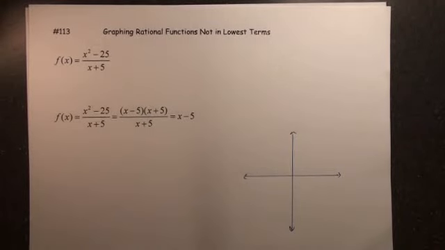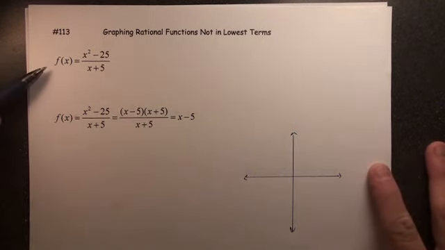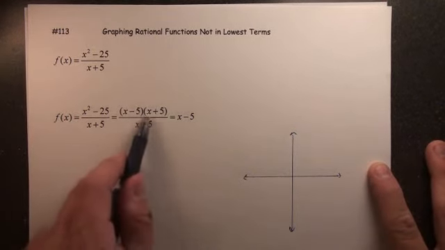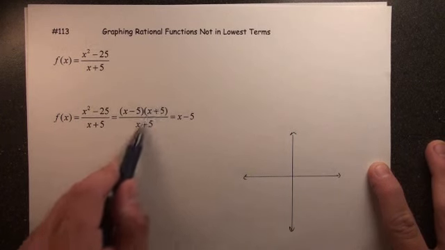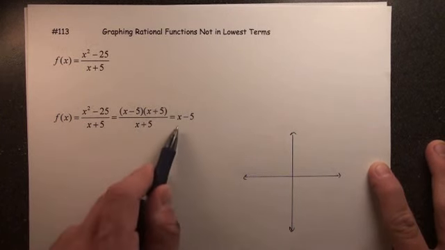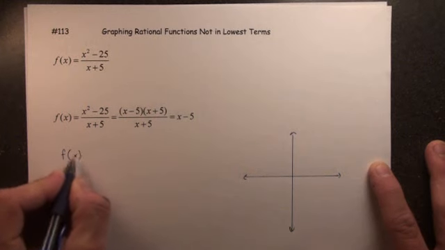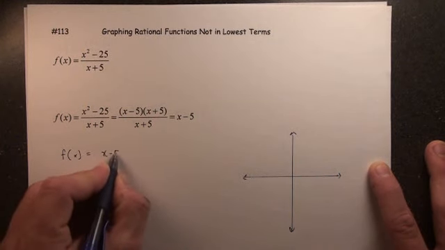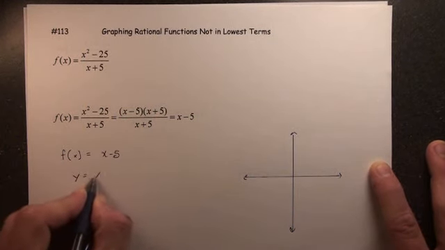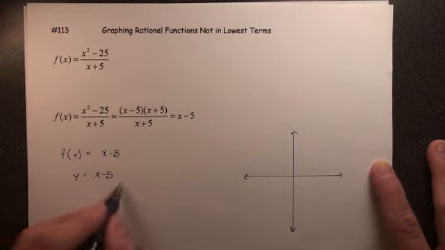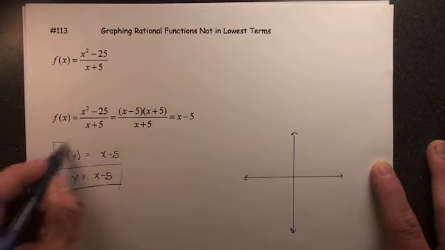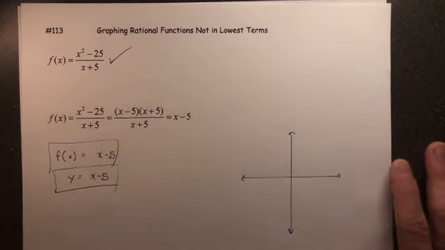Video number 113, graphing rational functions not in lowest terms. What you may consider doing for f of x here is we're going to factor the numerator and then cancel out the x plus 5s. We're simply left with x minus 5. So therefore we can say that f of x equals x minus 5, or in other words, y equals x minus 5. This is the answer to this problem.